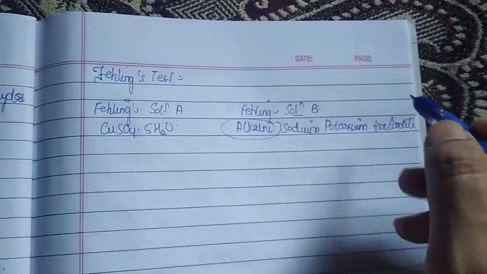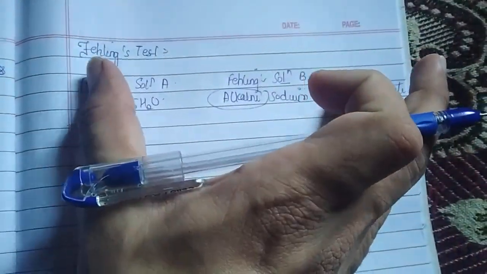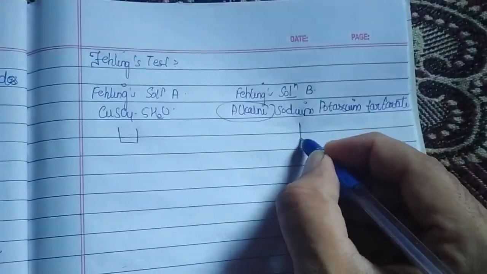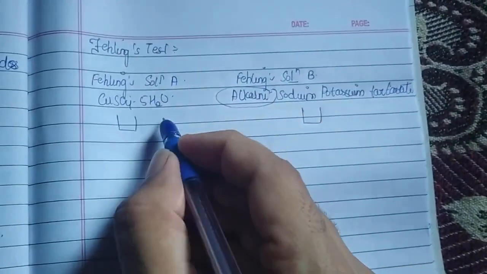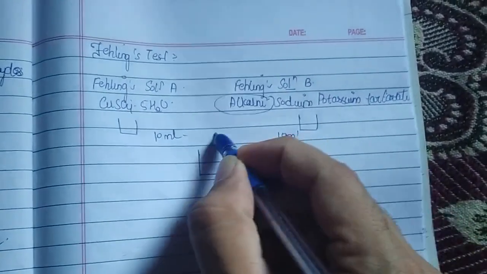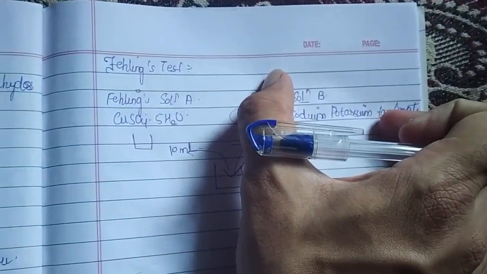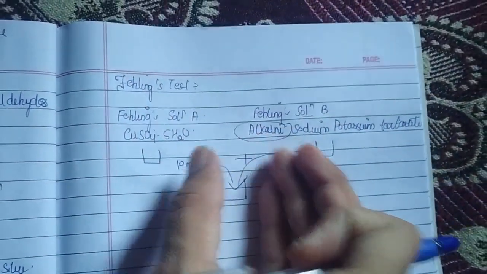Okay, so once you have prepared over here, then what you have to do is mix the two solutions. You prepare them separately in a beaker, then take them in equal proportion. Take 10 ml of each and mix both into one beaker. First we prepare them separately, then take both in equal proportion and put them into one beaker.